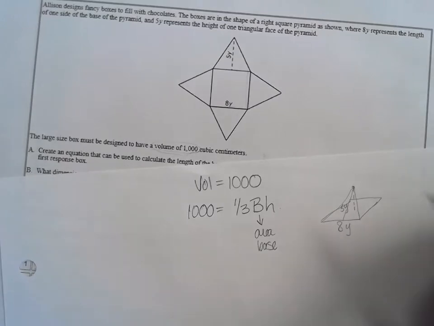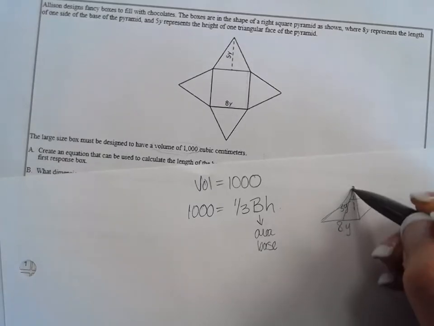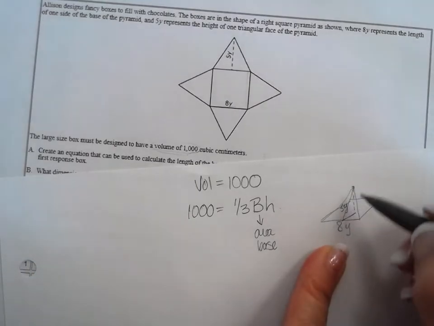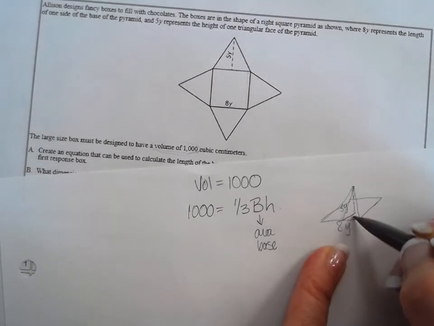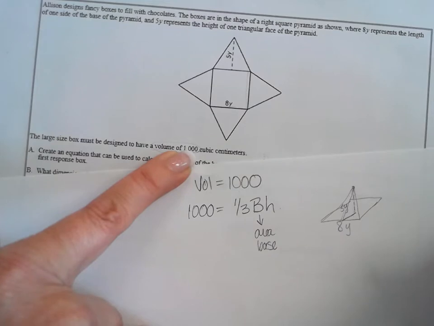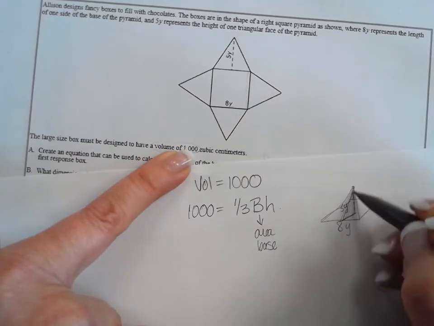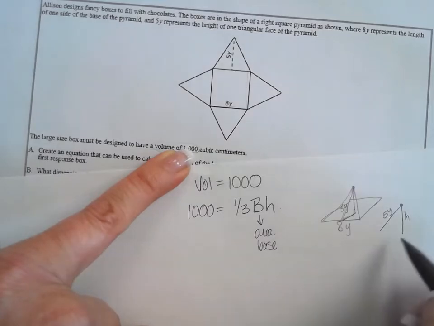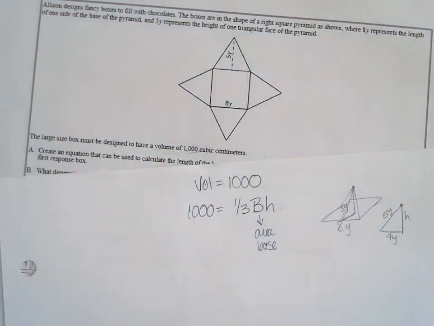So how do I find what my height is going to be? Well, does everybody see where I have this little right triangle right here? What did you get? 1,000. The problem said the volume has 1,000. Oh, okay. I was reading part of that. So if I have this little triangle here, the slant height's 5y. I'm looking for the height of the triangle up to the point, and then from here to here, because it's halfway, that's going to be 4y. Agree with that?